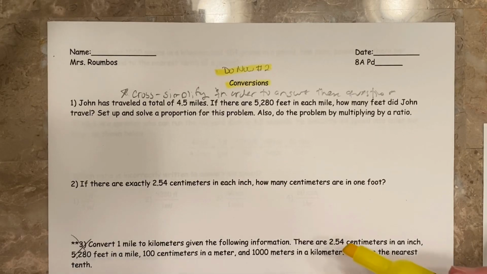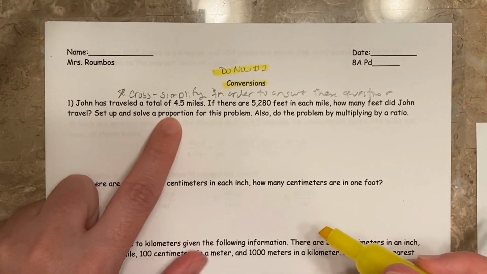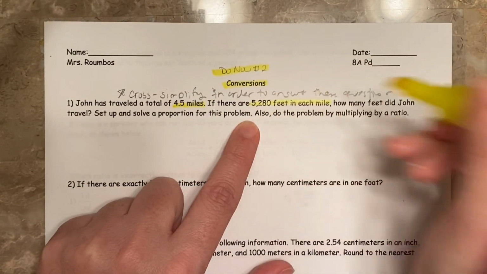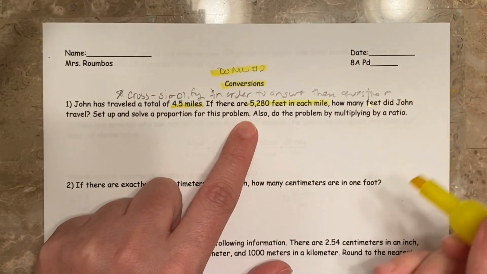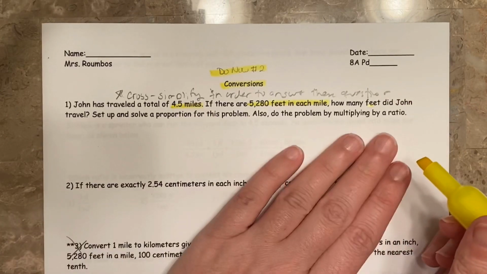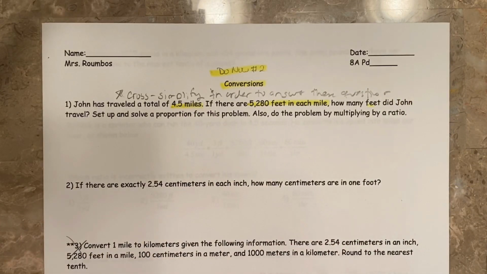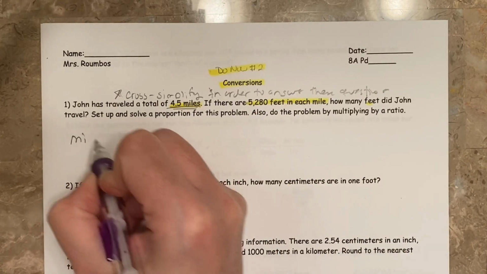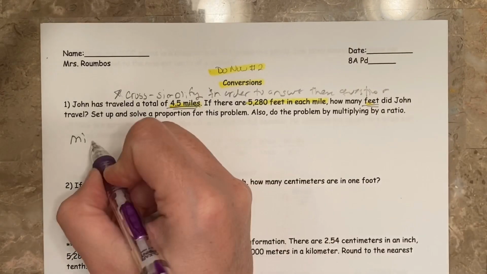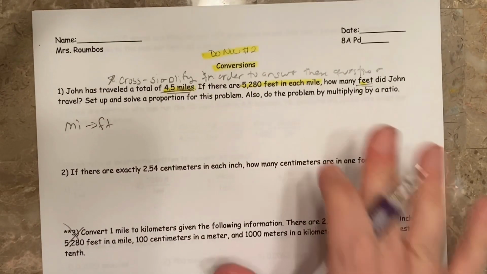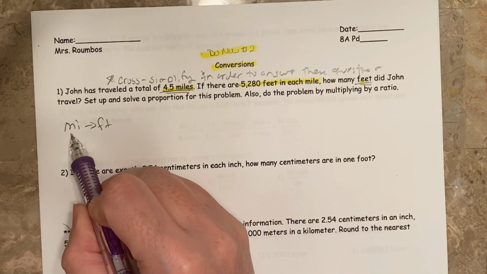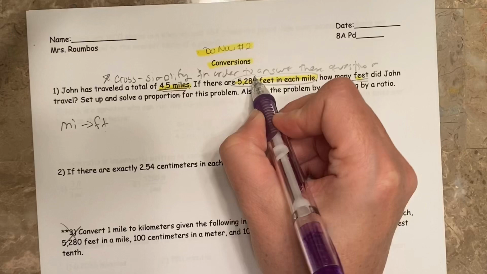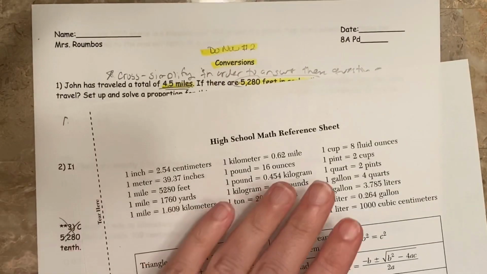All right, number 1, John has traveled a total of 4.5 miles. If there are 5,280 feet in each mile, how many feet did John travel? This has to do with proportion and the multiplying, but we're just going to do the multiplying part. Okay, so you have to figure out what you're starting with. So you're starting with miles, and you have to see what they want. They want feet. You notice I highlight a lot on this worksheet because this really helps. All right, so we're going to go from miles to feet. Okay, and what's nice is that this one actually happens to already give you the conversion. Sometimes they give it in the question, and sometimes you have to actually look for it.